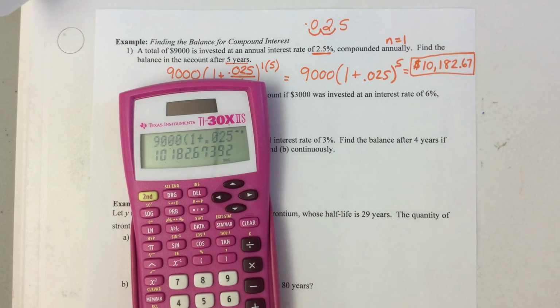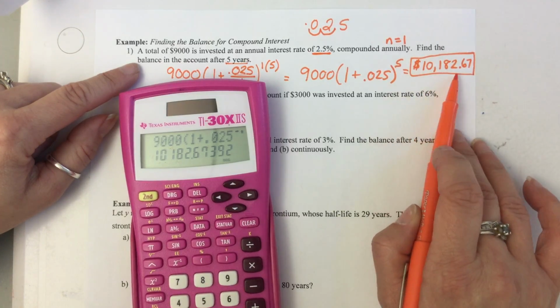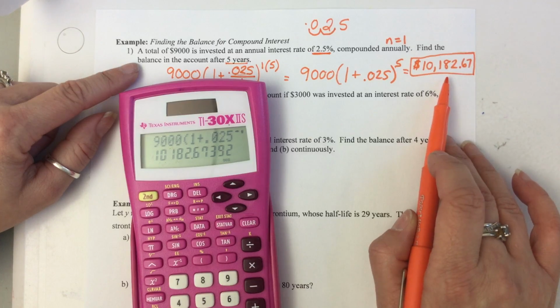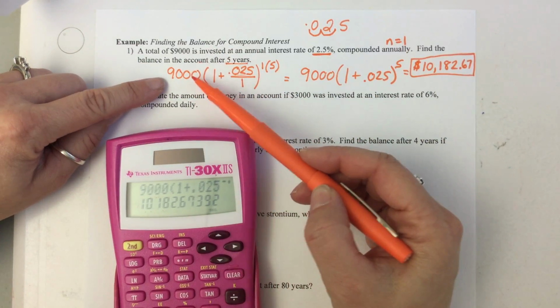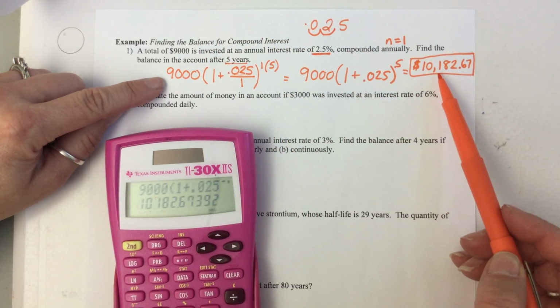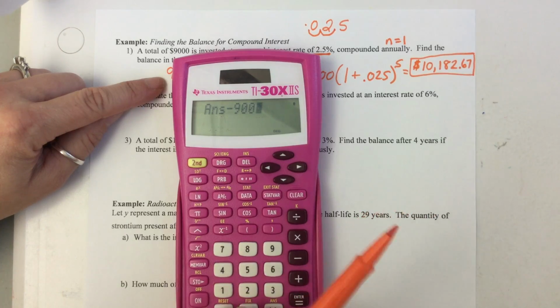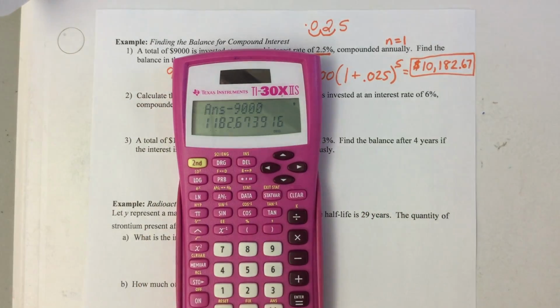So that's cool. Now, sometimes in this textbook, if you're doing the suggested assignment, they will have you calculate 2 different things. The first thing is find your balance. That's what this is called. Your balance is your total amount of money. Then it might say how much interest did you make. Now, interest is the difference between how much money you initially invested and how much money is in the account at the end. So if I wanted to know my interest, you would just go ahead and subtract the original 9,000. And in this particular case, you made $1,182.67 by investing that $9,000.